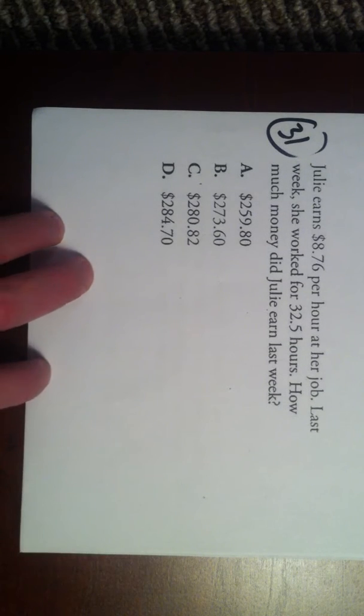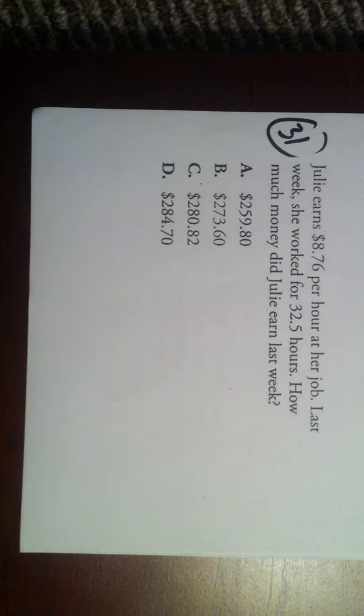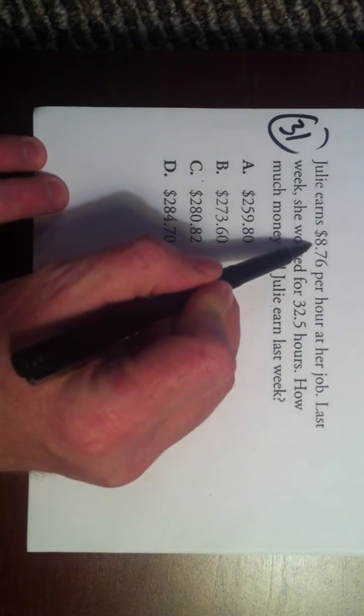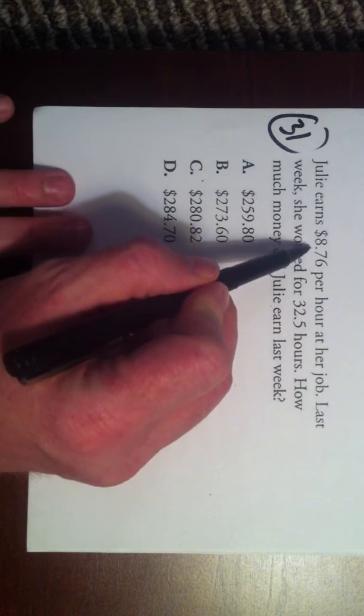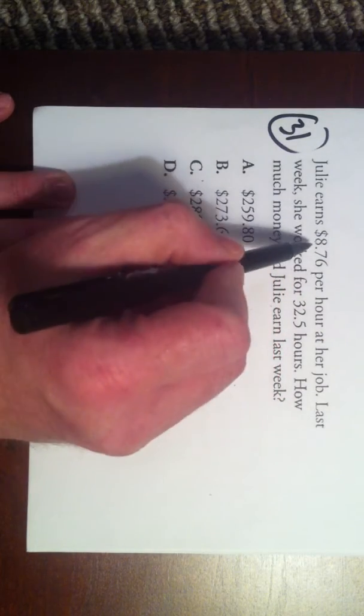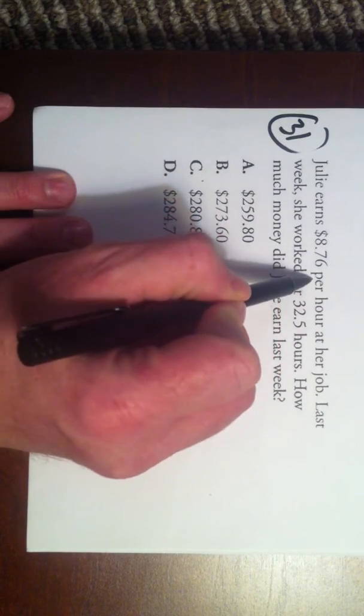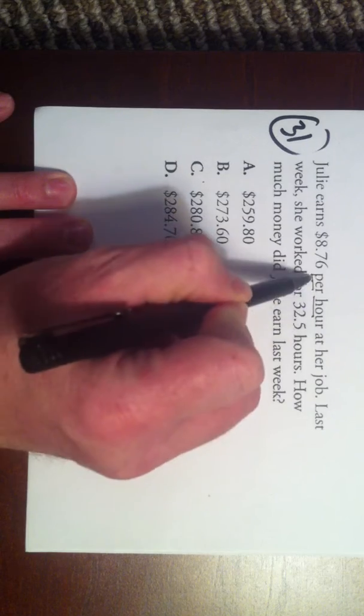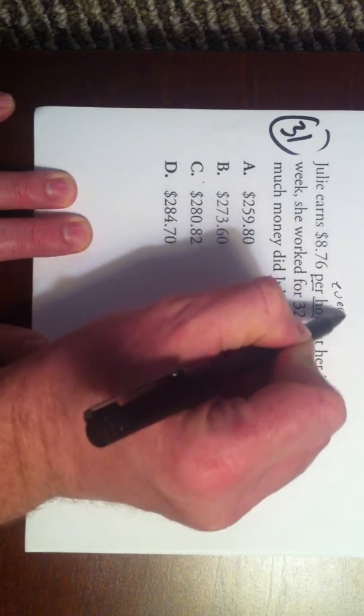If Julie earns $8.76 an hour, 76 cents an hour at a job, last week she worked 32 and a half hours. How much did she earn last week? Well, for 1 hour I get $8.76. For 2 hours I get something like $17 and so on. Well, you just need to multiply the amount made per hour. So that means for every hour you make this much.